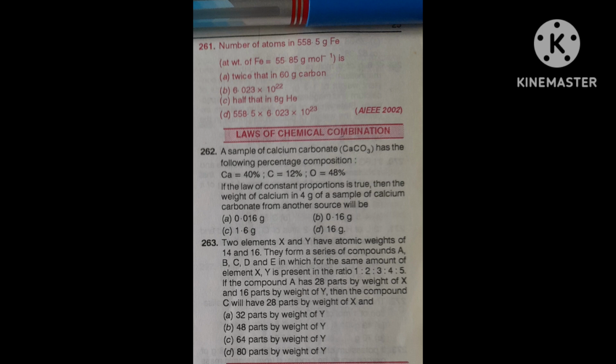Just think, you can calculate it. In 4 gram of calcium carbonate you have to calculate, and the calcium carbonate percentage is given: calcium is 40%, carbon is 12%, oxygen is 48%. Then in 4 gram of a sample of calcium carbonate, you have to calculate the weight of calcium. What will be the correct option? First is 0.016 gram, second is 0.16 gram, third 1.6 gram, fourth 16 gram. Only the weight of calcium you have to calculate in 4 gram calcium carbonate.